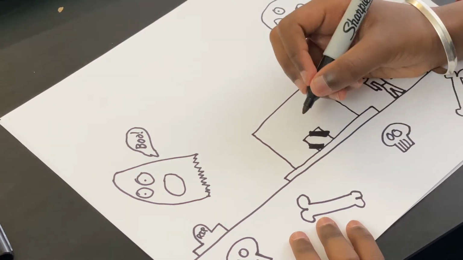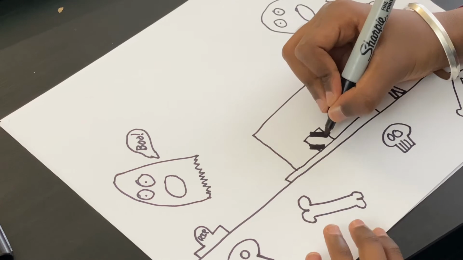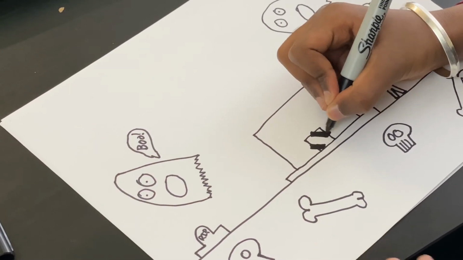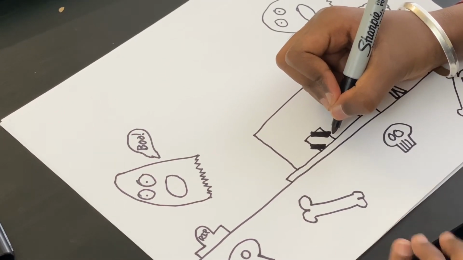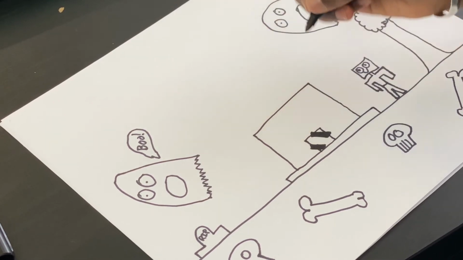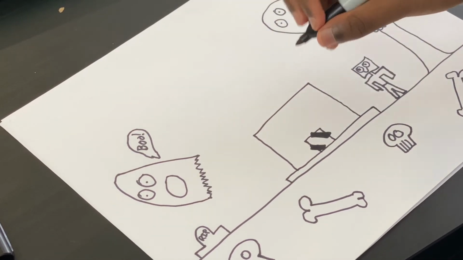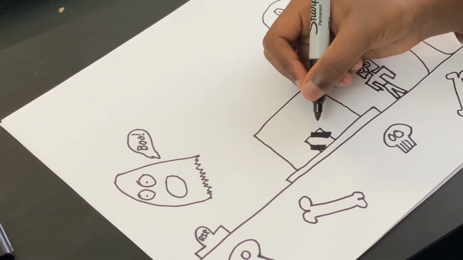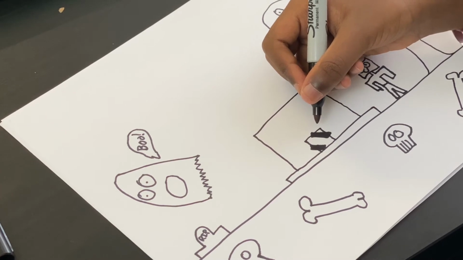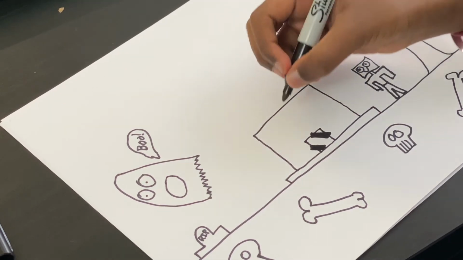Okay, like that. And it's fine if the doorknob gets covered by one of the pieces of wood. Because anyways, the wood is making it so then the door can't be opened.